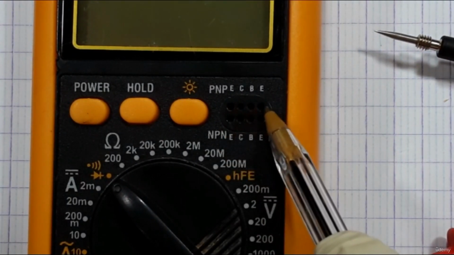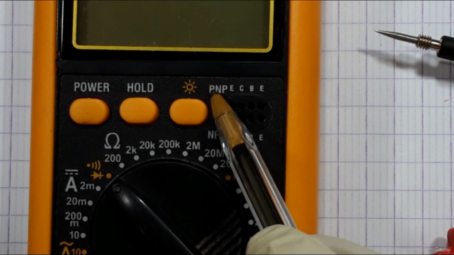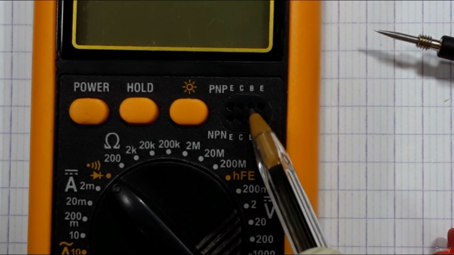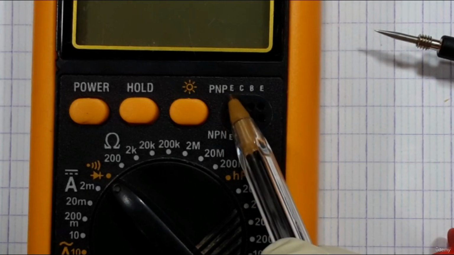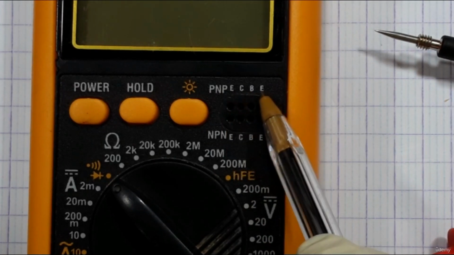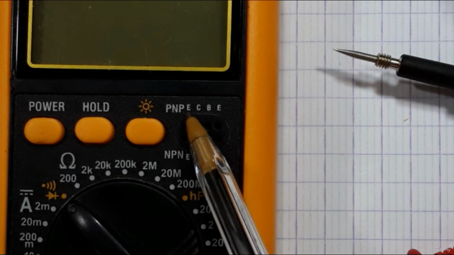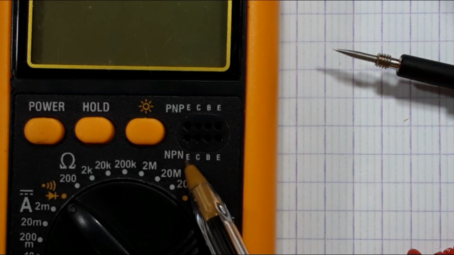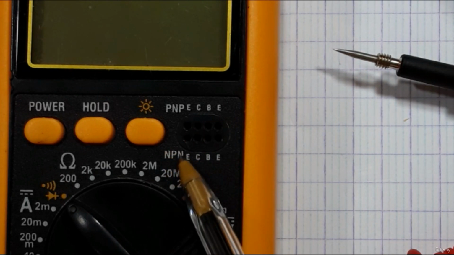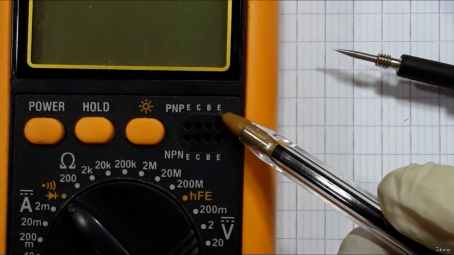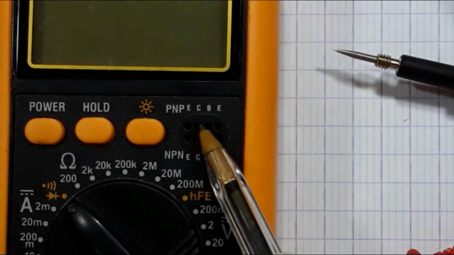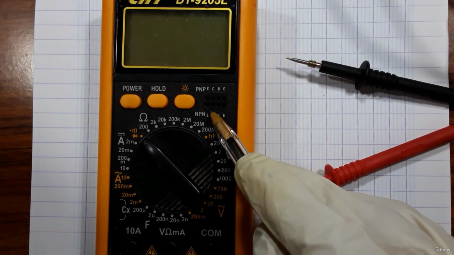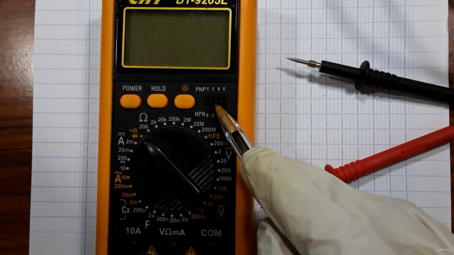Here, as you see, we have PNP, and here we have NPN. This is for the transistor. Here we have emitter, collector, and the base for the PNP, and also here we have emitter, collector, and the base for the NPN. Of course, here we have another emitter. We use these slots, as you see, in order to check and study the transistor.